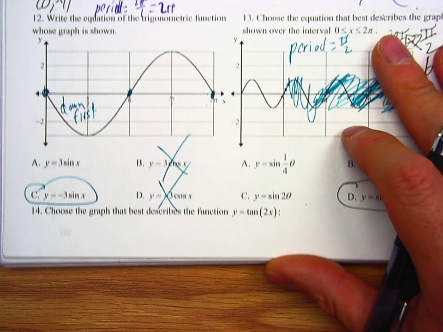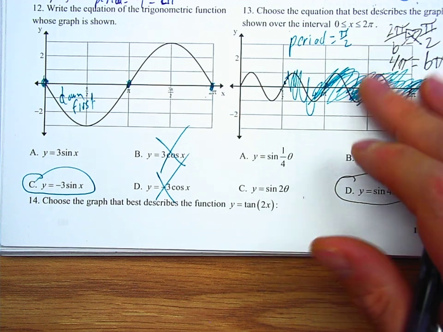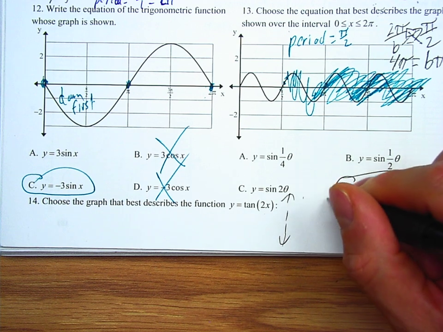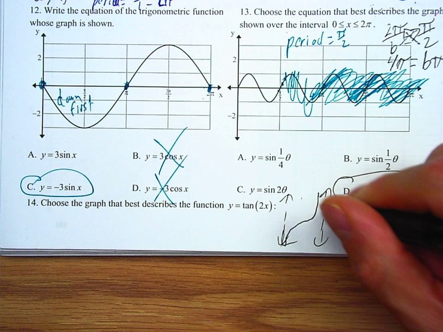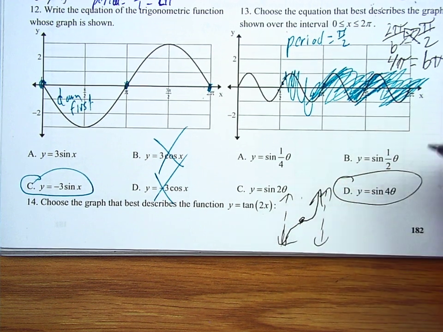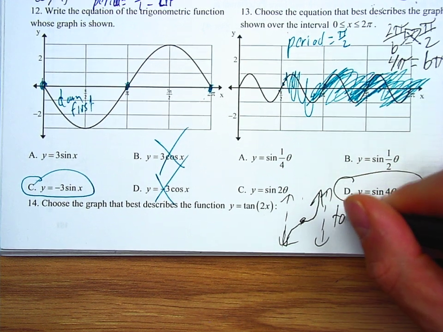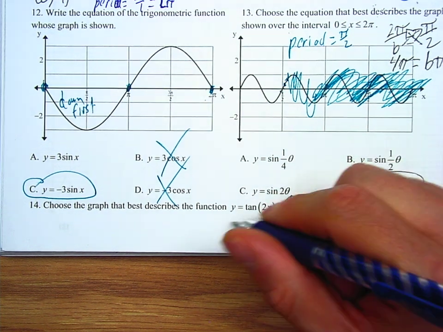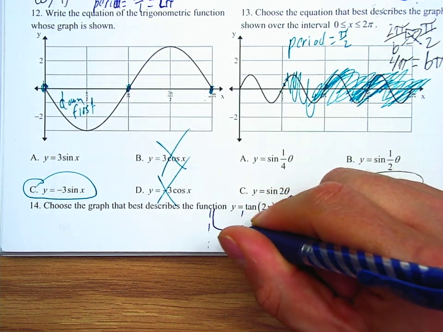Last multiple choice question. It's just going to ask you to identify the type of graph that you use for tangent. A tangent graph, again, is the one where it has the asymptotes on either side, and it has the function in it. It's going to ask you to determine between positive and negative tangent. So here is positive tangent, tangent of x. Tangent of x goes this way. Then we have negative tangent that goes the other way, this way.